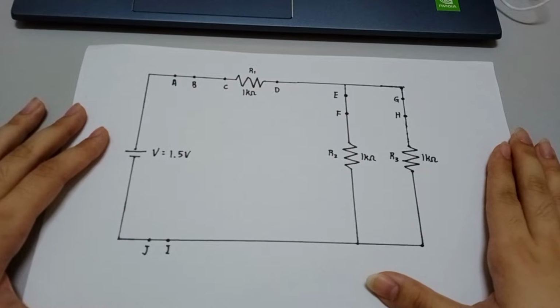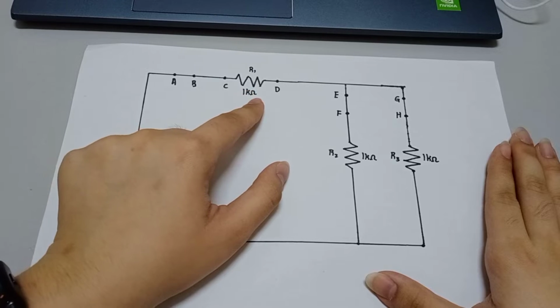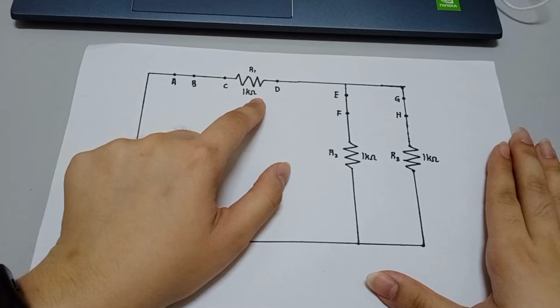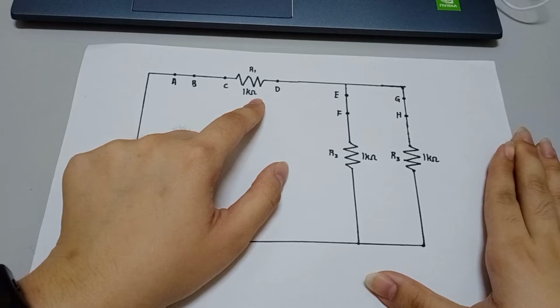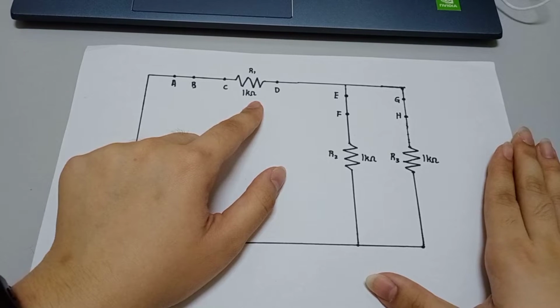For the first resistor, which is denoted as R1, the partial current is the same as the total current, whereas the partial voltage of R1 is determined by using the voltage divider rule of the total voltage.